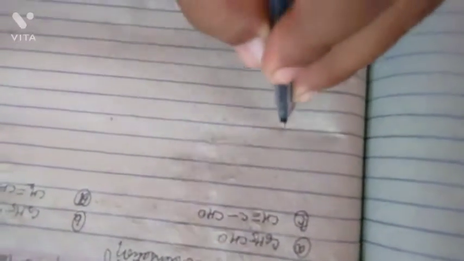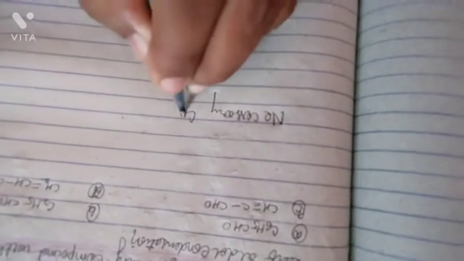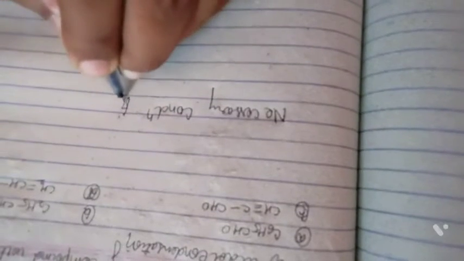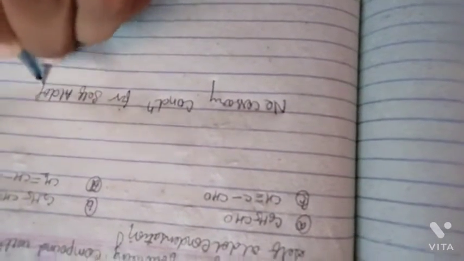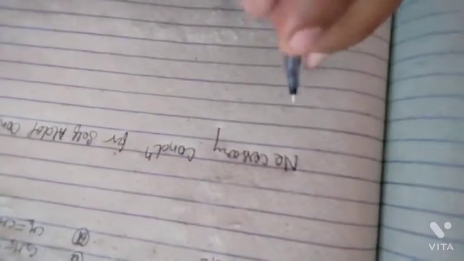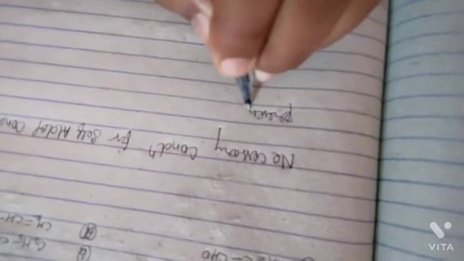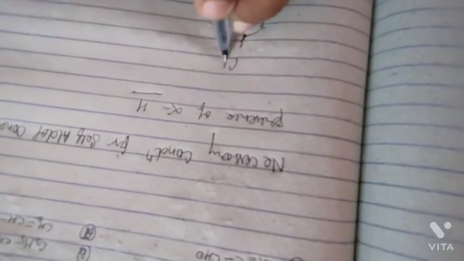And the necessary condition for self-aldol condensation is the presence of alpha hydrogen. In the first option we have C6H5 bond CHO.